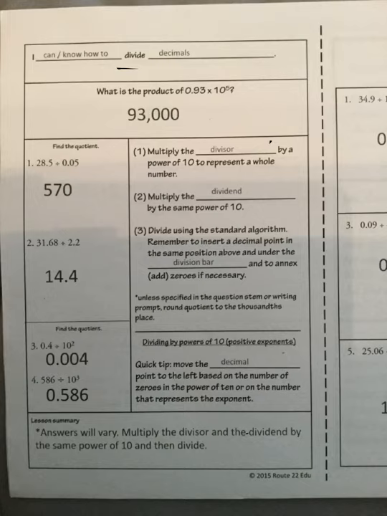Okay, next I have 586, and I'm dividing by 10 to the third. Since you're dividing, you need a smaller number, so you move your decimal point 3 places to the left, and that's when you end up with this number, 586 thousandths here.